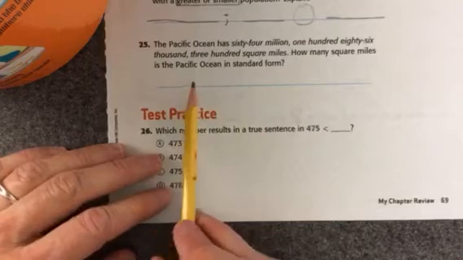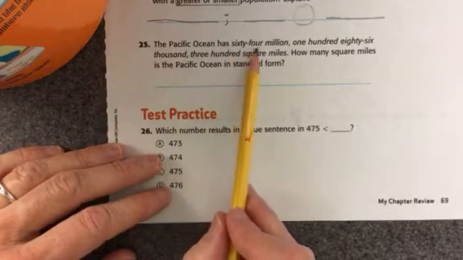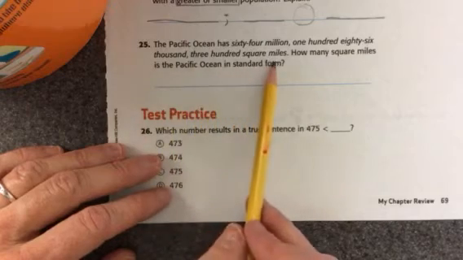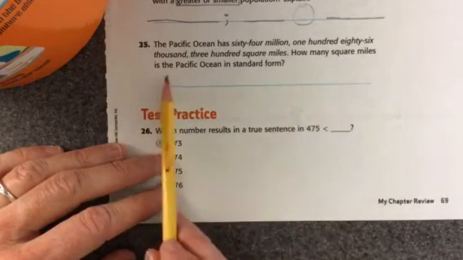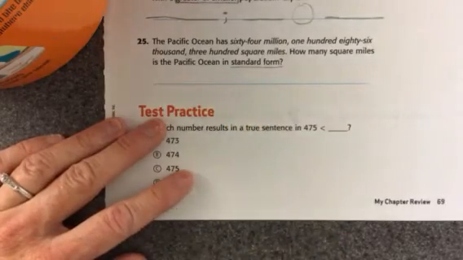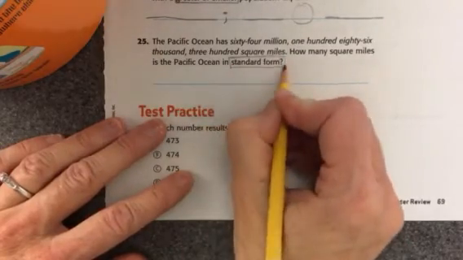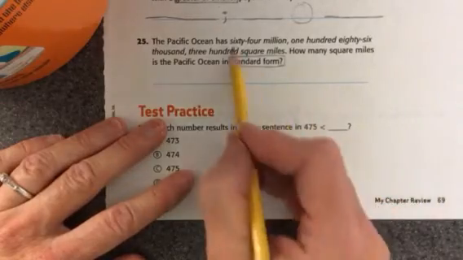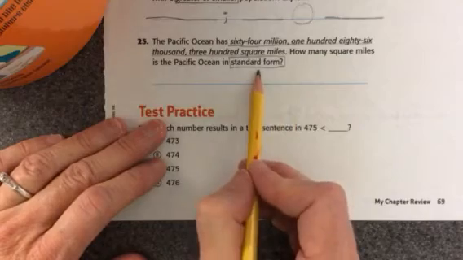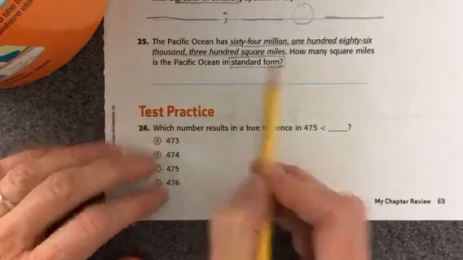25, the Pacific Ocean has 64,186,300 square miles. How many square miles is the Pacific Ocean in standard form? We know that standard form is writing it in digits. So here's what we know, and then we write it in standard form. That's what we need to do.